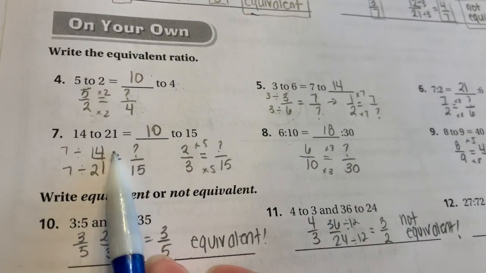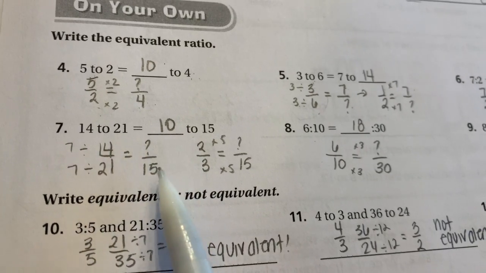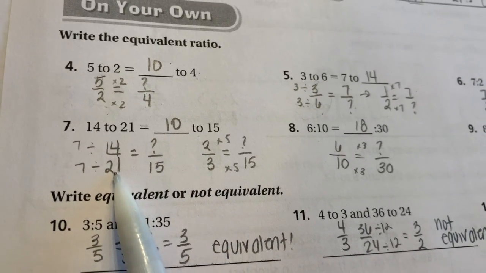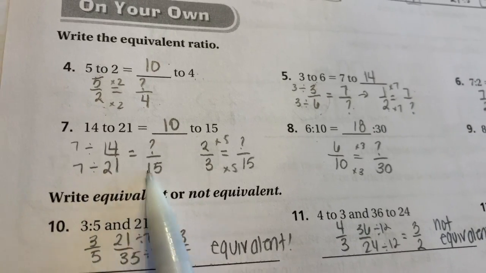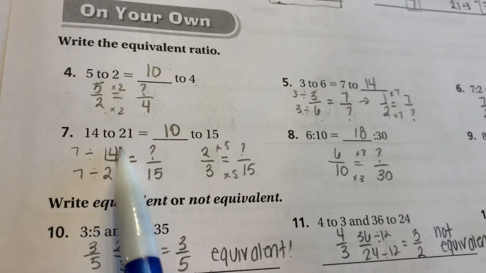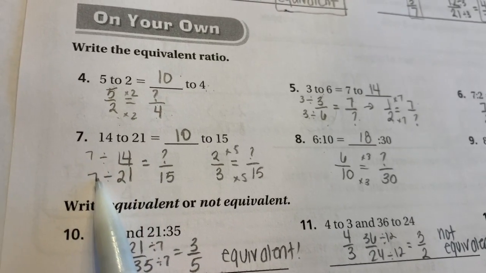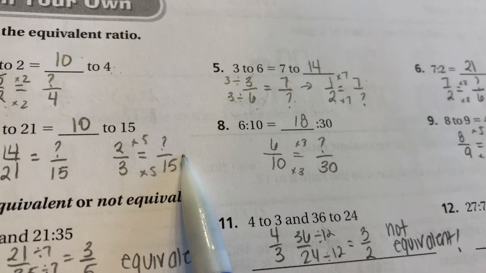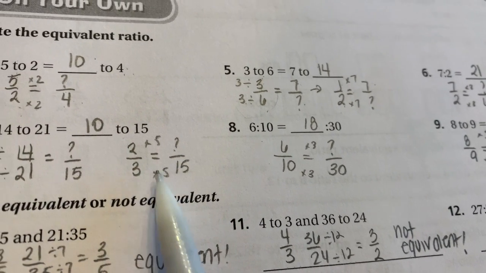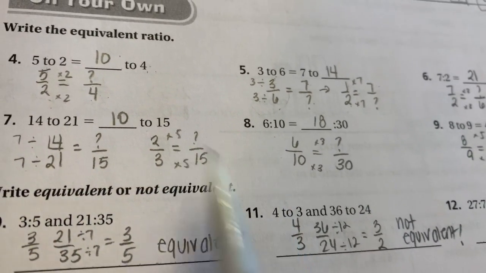14 to 21, here's another one you have to simplify. 14 to 21 equals blank to 15. I don't know what 21 divided by 15 is. I can't figure out how to get from here to here. So instead, I simplify this. 14 and 21 can both be divided by 7. That gives me 2 to 3 is equal to this ratio. So now I can say 3 times 5 gives me 15. So I can take the 2 times 5, and that gives me 10.